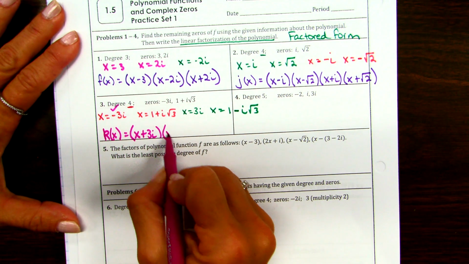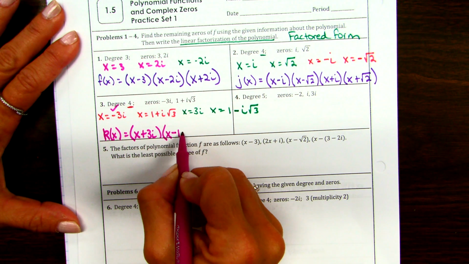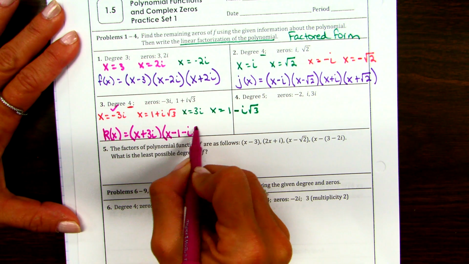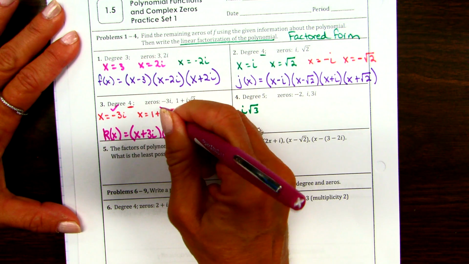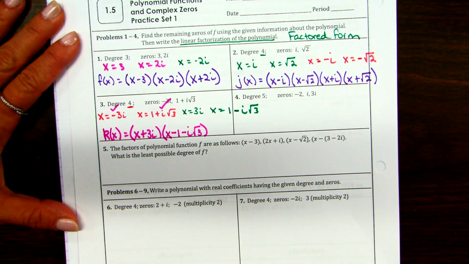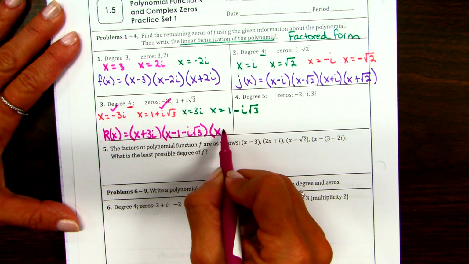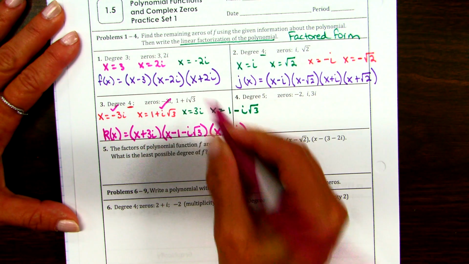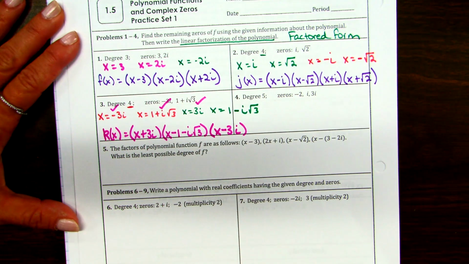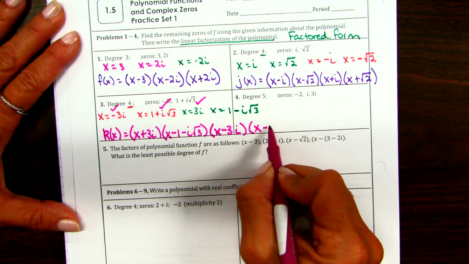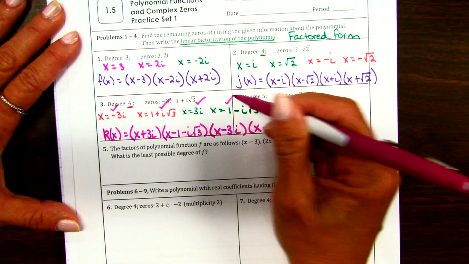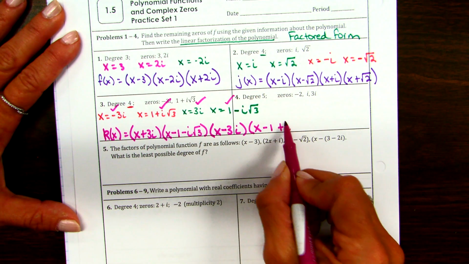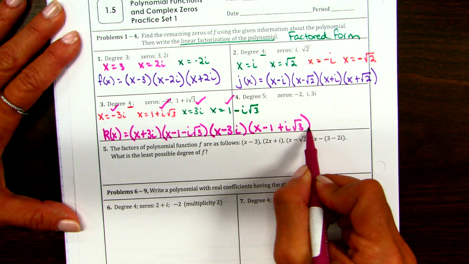So that'd be x minus 1 minus i square root of 3. That's this one. x minus 3i, that's this one. And then x minus 1, that's moving the 1 over, and then plus i square root of 3.